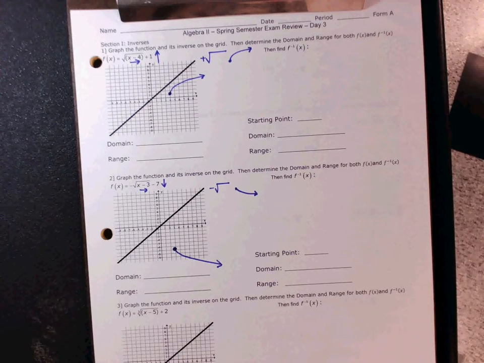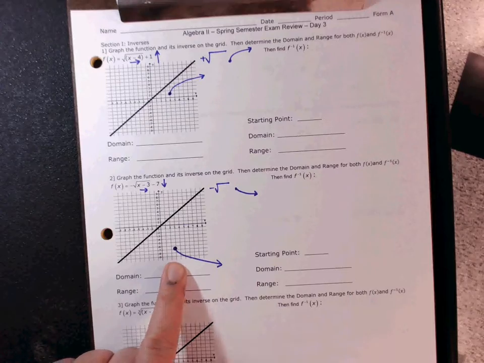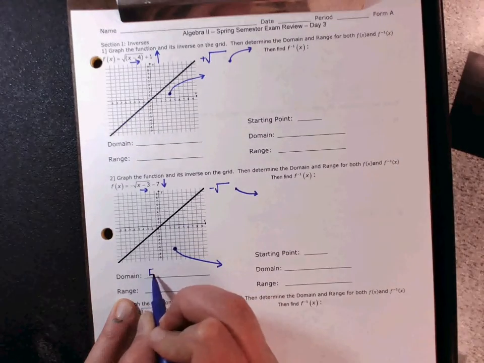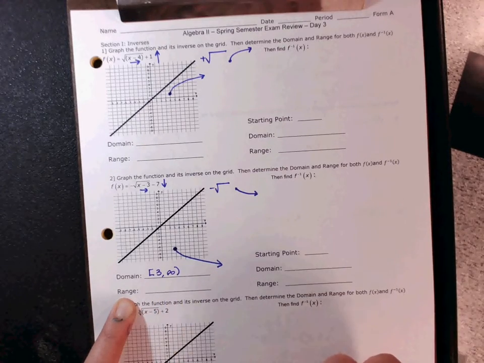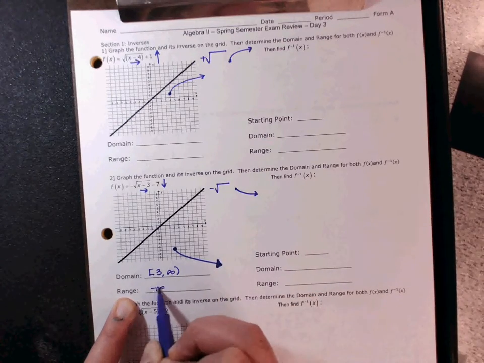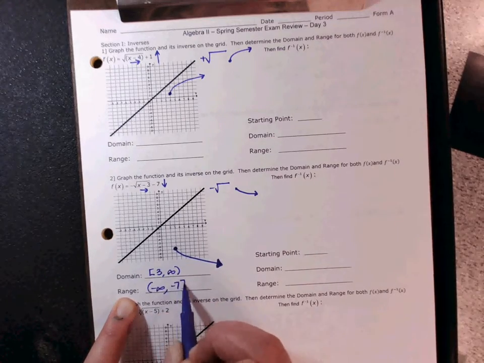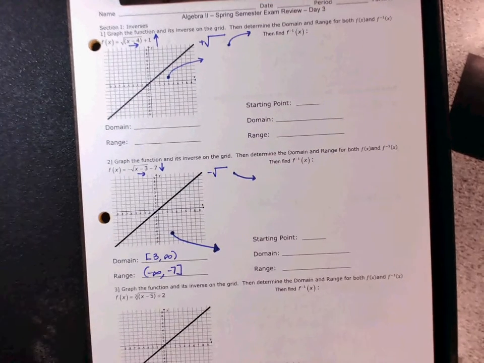Okay, from here, what is my domain? How far back does my graph extend? Yeah, the x is 3. And then how far forward does it extend? Infinity. Okay, then for my range, trick question, what is the lowest that it goes? Negative infinity comes first, and then what's the highest? Negative 7, good.